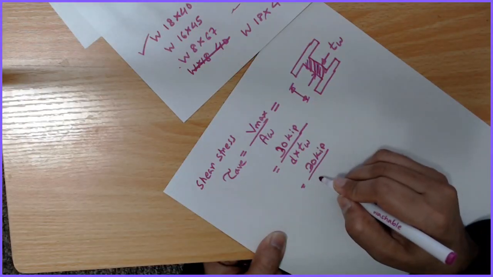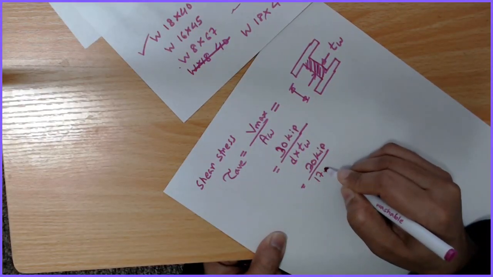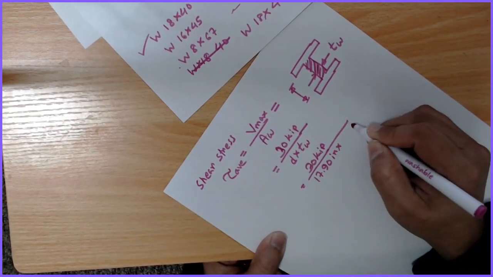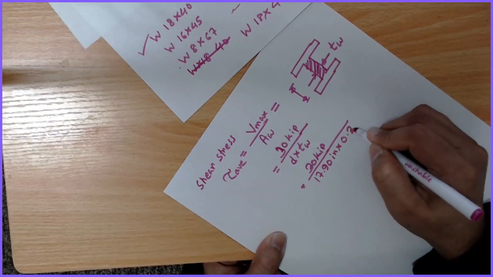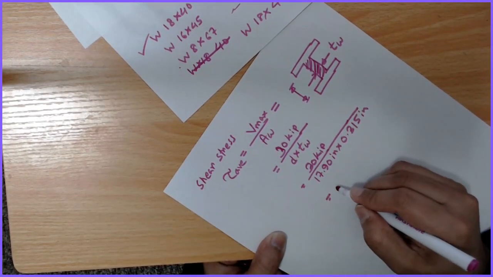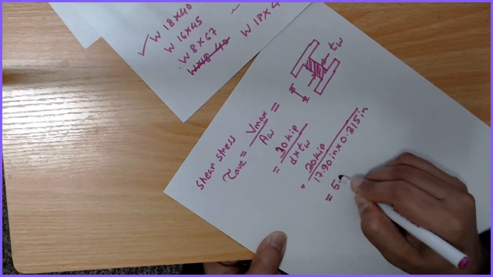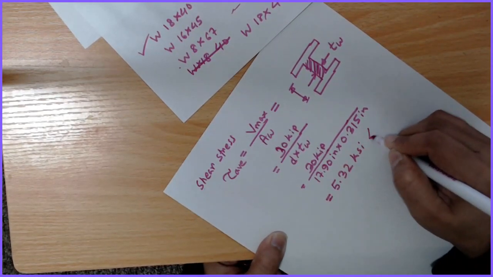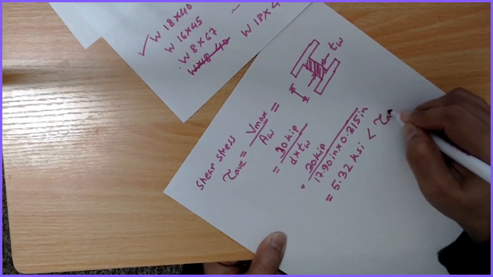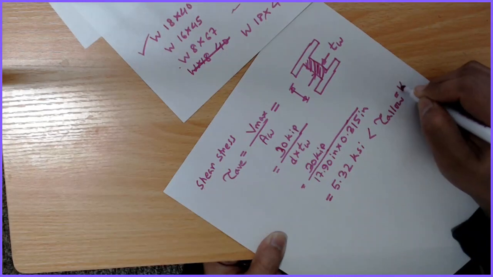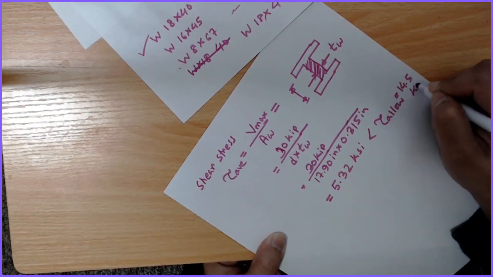So if I plug in these values, 30 kip divided by d, 17.90 inch, and tw, 0.315 inch, the result is 5.32 ksi, which is smaller than this tau allowable, 14.5 ksi.